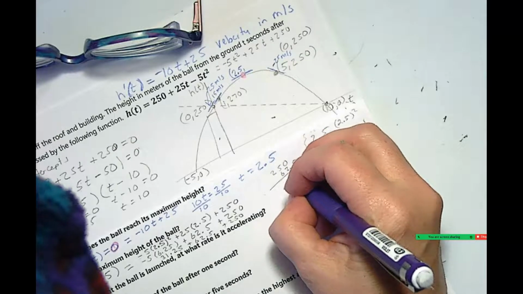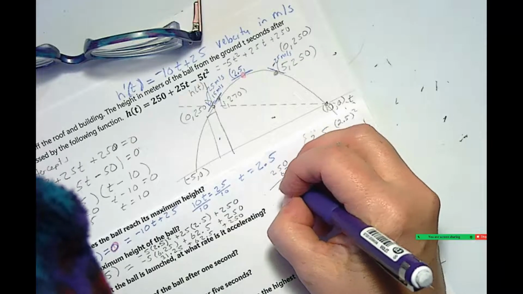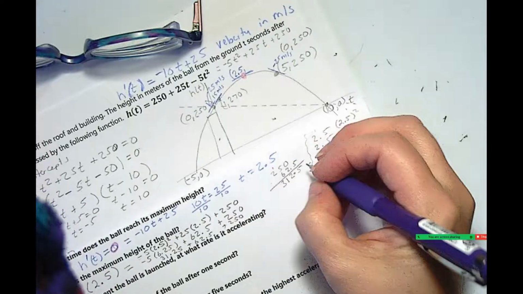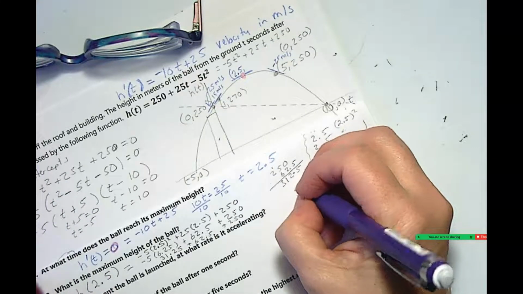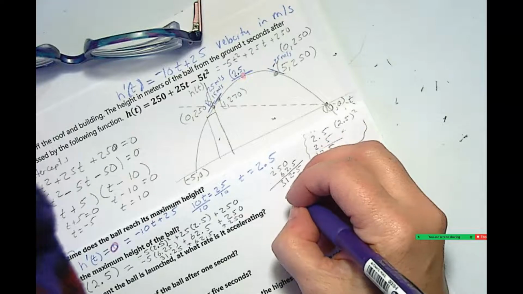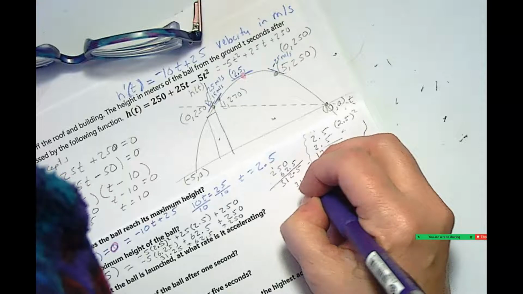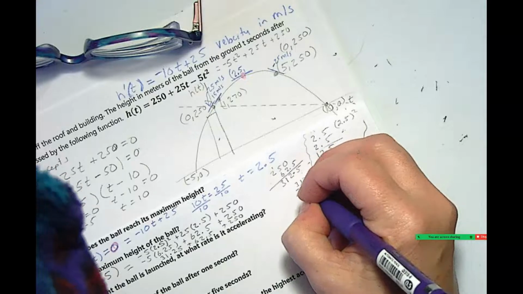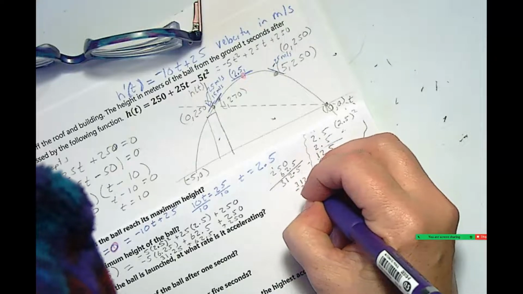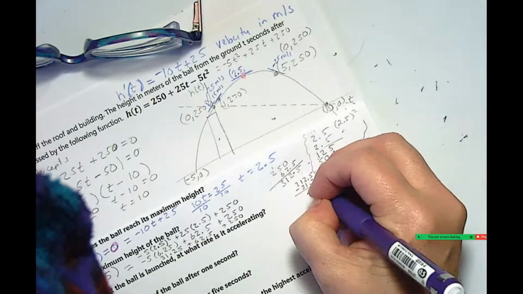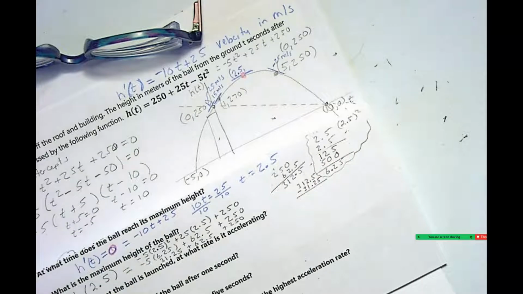Oh yeah, I forgot to carry the 1. 6, 1, 1, 3, 12.5. So we've got 312.5 minus 31.25.